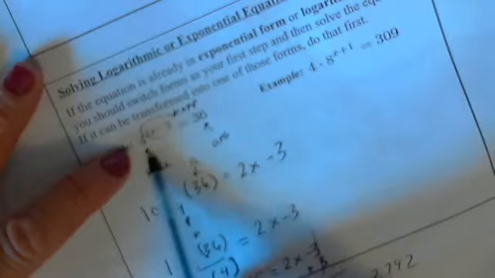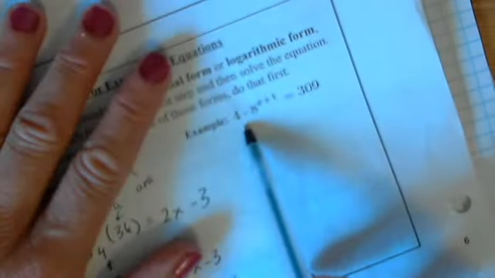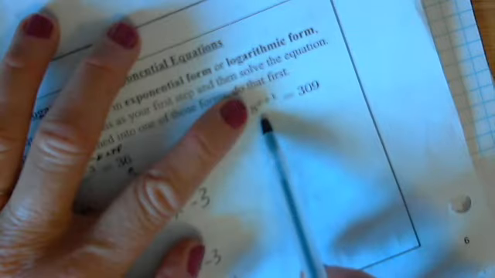4 times 8 to the x plus 1 equals 309. Now, this one has an extra step, and here's the reason. In the last problem, my base number was alone. I didn't have anything else going on other than raising that base to some exponent. But here, my base number 8 is getting multiplied by 4. I'm going to want to undo that first. I want to get my base alone.